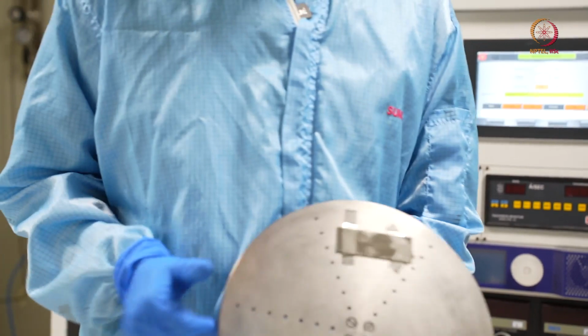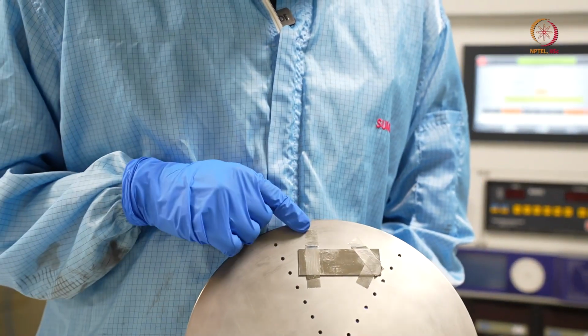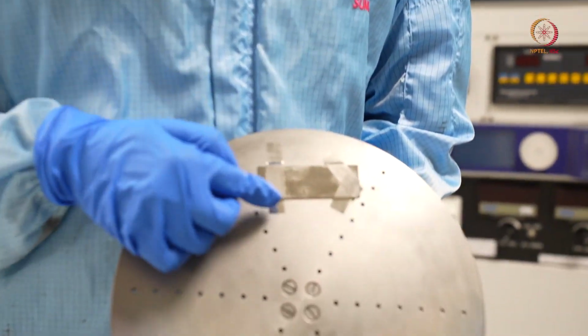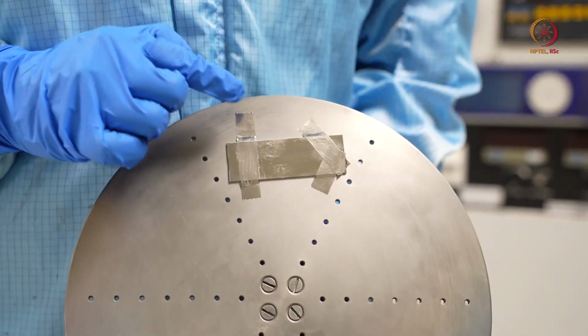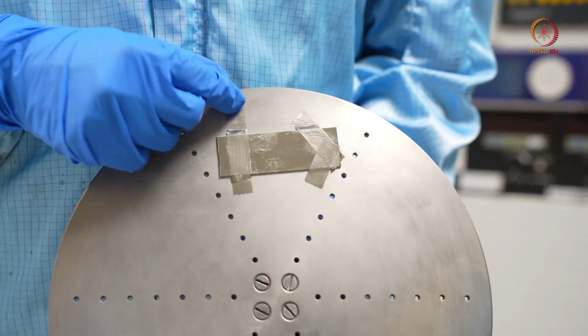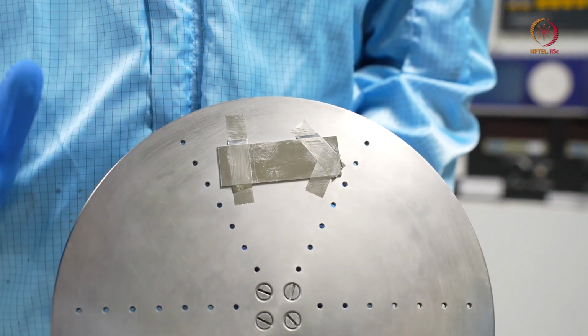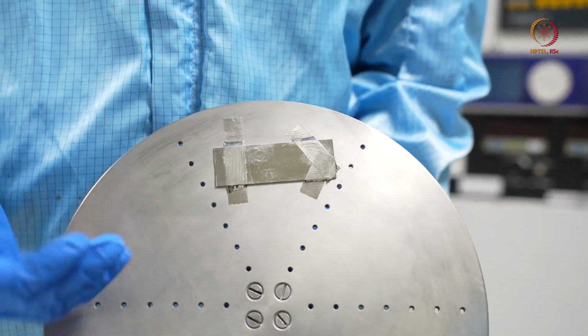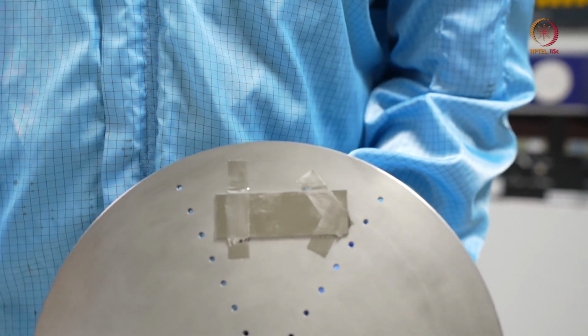So see, this is the chart. A good amount of deposition has already happened, because you can see this. We will just take these things out and show you how much deposition has happened. So let us go to the wet bench for that.